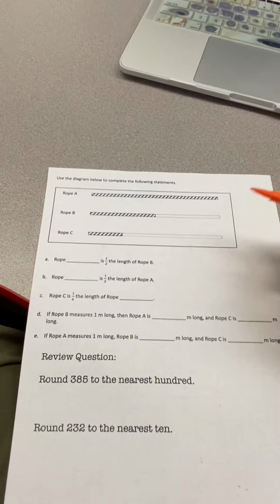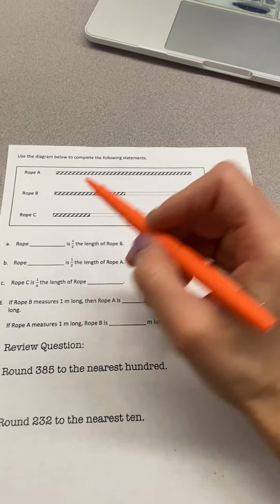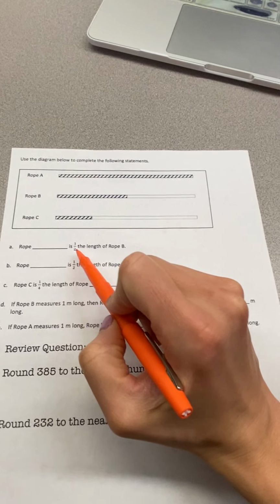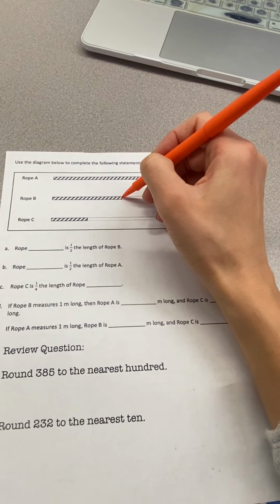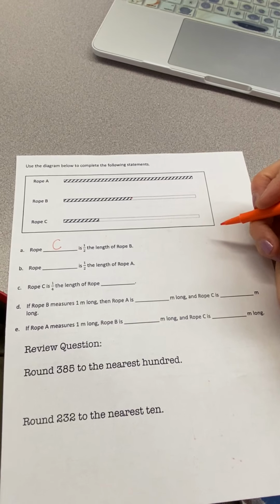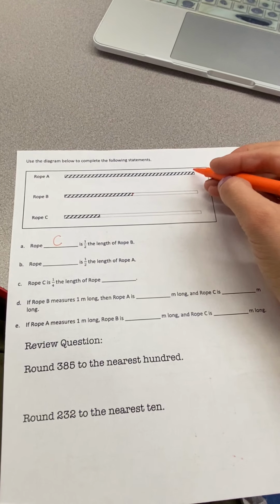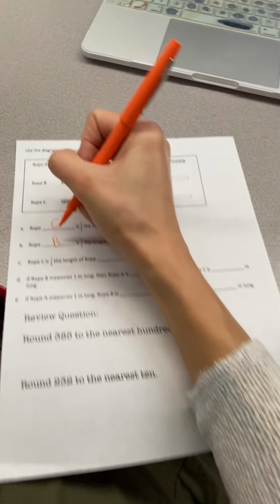On the back, they're answering a bunch of questions that go along with the ropes. It says rope blank is half the length of rope B. I look at rope B, and I see that half of it would be rope C. Rope blank is half the length of rope A. Well, again, now I start at rope A. Half would be rope B.